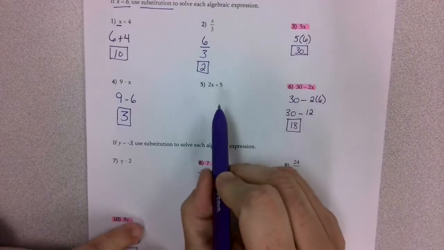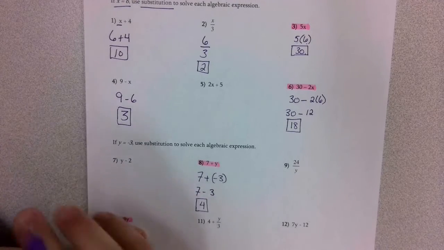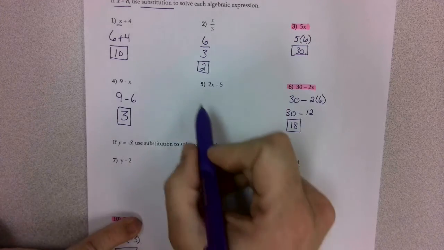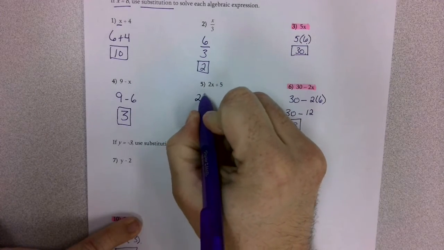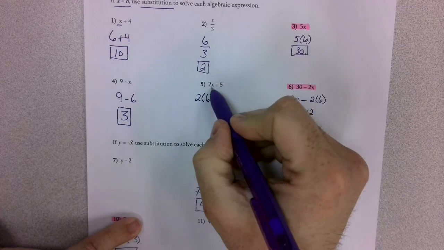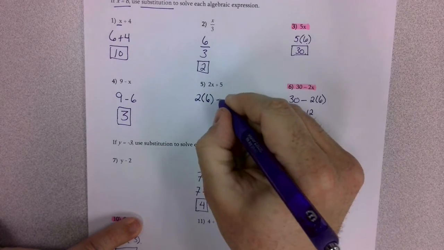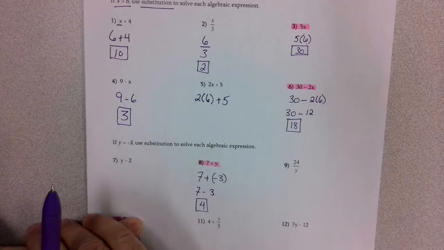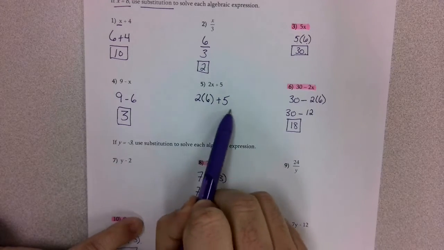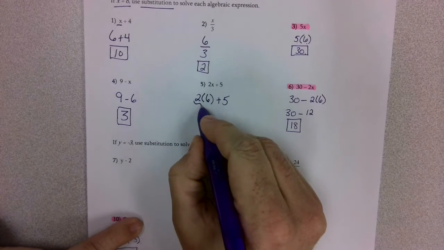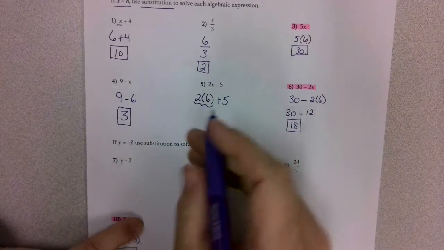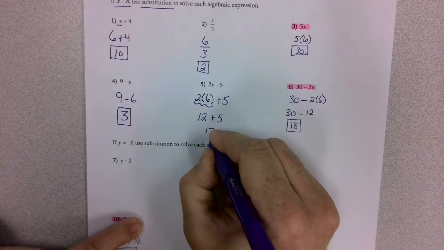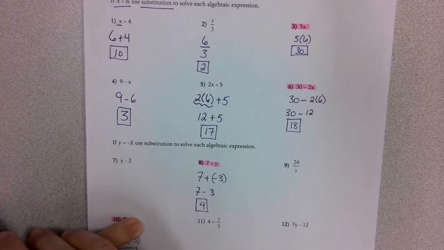This next one is a little bit different because we've got 2 different things that we have to do. We have a multiply and an add. So let's substitute our 6 in first. So 2 times 6, because we didn't see an operator, so we know that it's multiplied, plus 5. So now, when we get to this point, we have to remember that we have to use order of operations. So what we do first is my multiply. So 2 times 6 is going to give me 12. Then I add my 5 to it, which gives me a total of 17.